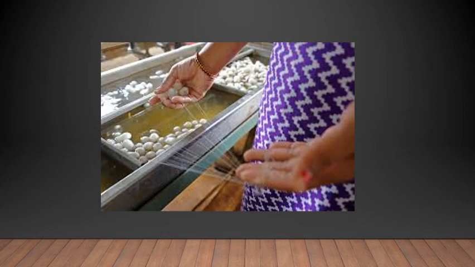Then here you can see the picture of the fiber that is brought out from those balls, the silk cocoon. The white colored ball is called a cocoon. So you can see in her hand the cocoons are there, and in the other hand there are fibers. It is extracted like this. It's put in hot water and extracted in such a way, and they make saris and different clothing materials using these silk fibers.